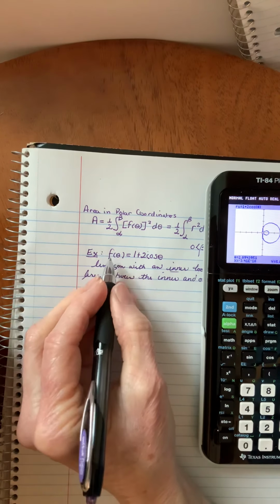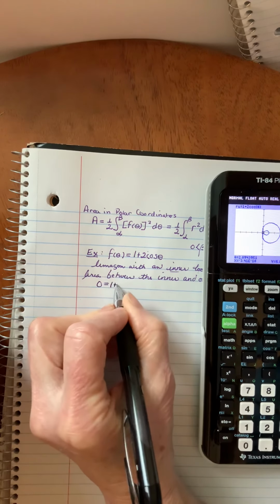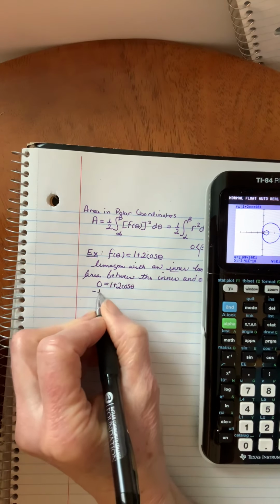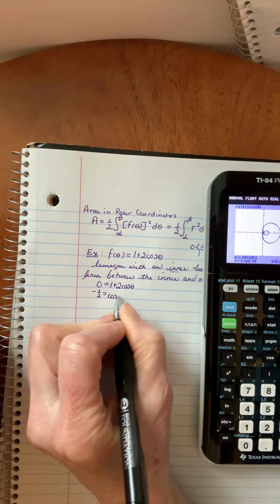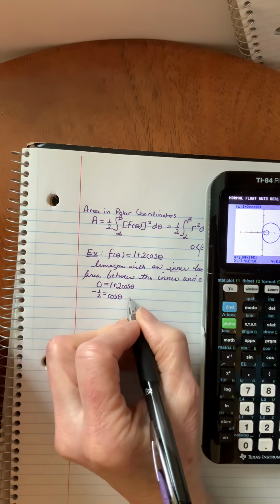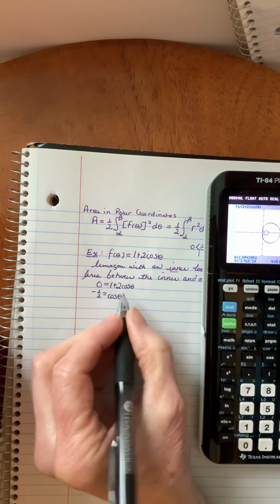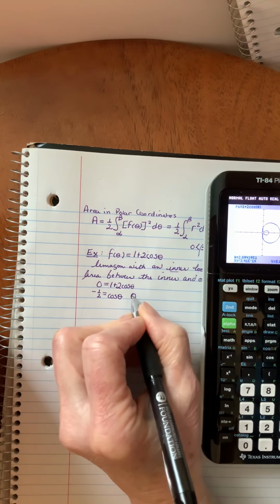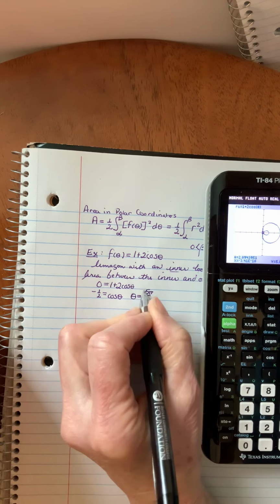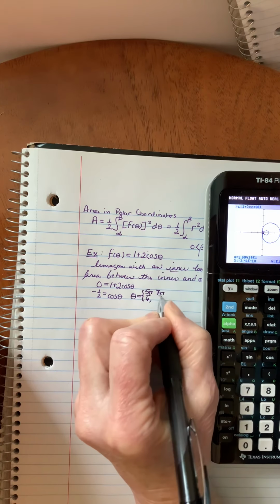That would be where the radius is 0. So 0 equals 1 plus 2 cosine theta. That is minus 1/2 equals cosine theta. Well, where is the cosine equal to minus 1/2? Reference angle pi over 6, negative, so quadrant 2 and quadrant 3. The answers for theta are 5 pi over 6, that's the pi over 6 reference angle in quadrant 2, and then 7 pi over 6.